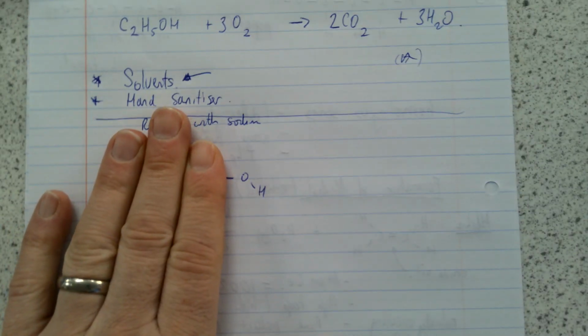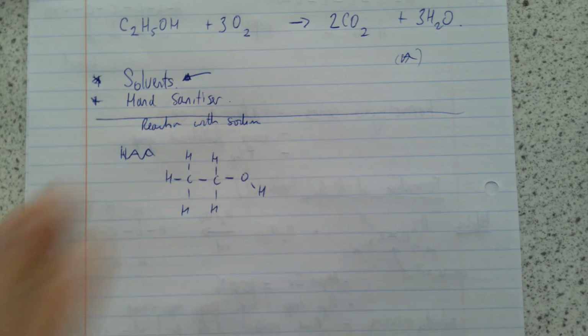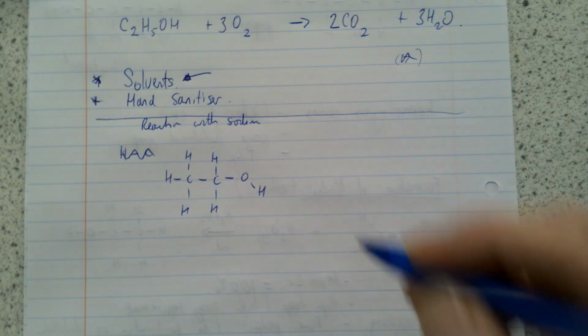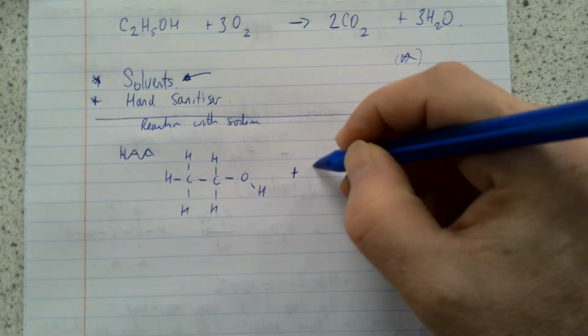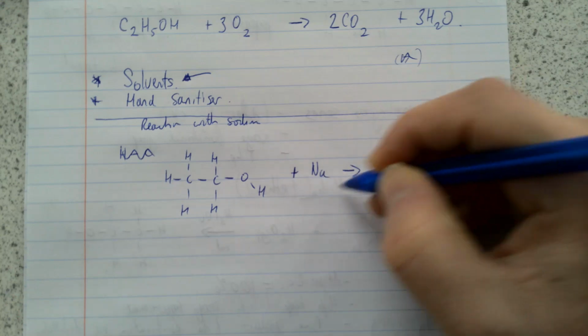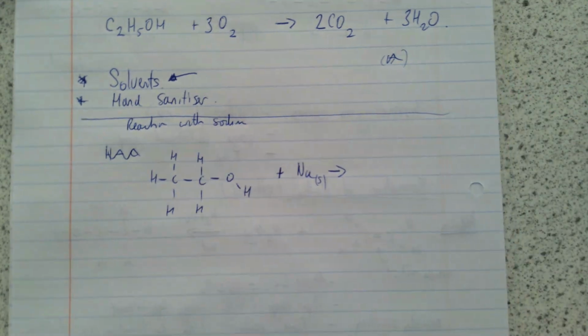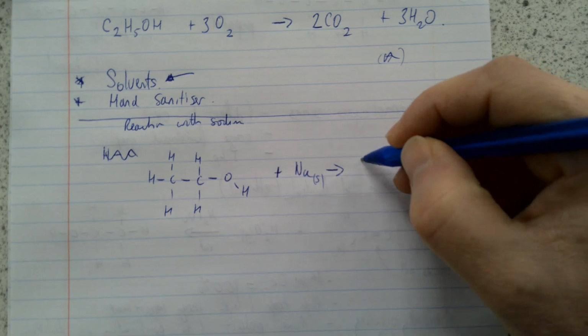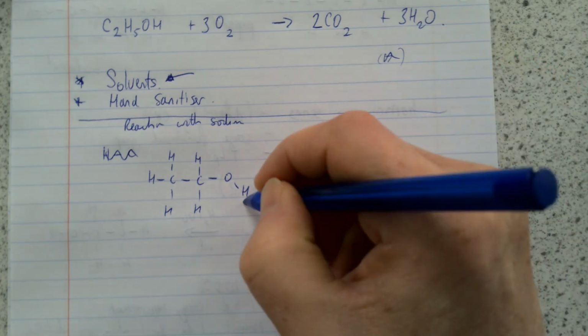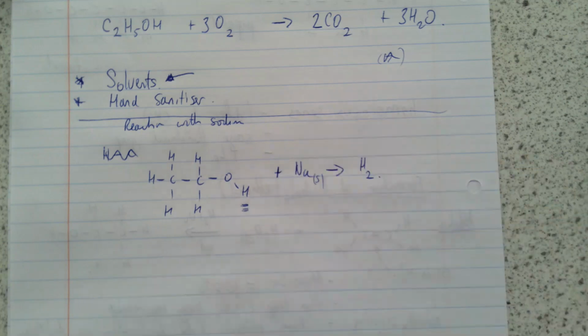So what's the gas that's produced if you chuck sodium into water? Shout it out. In 3, 2, 1. Hydrogen. Yeah, that's why it catches fire, doesn't it? The potassium. So this is an identical reaction in that sense. So you chuck sodium into ethanol, you get hydrogen produced, right? And that's from that hydrogen there.